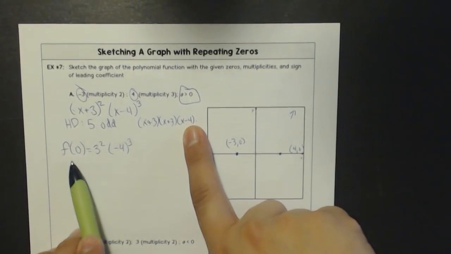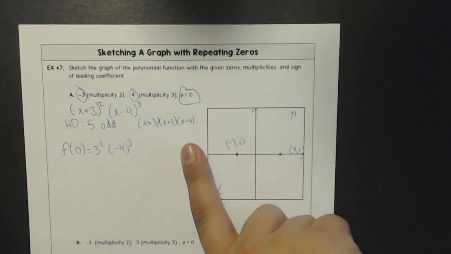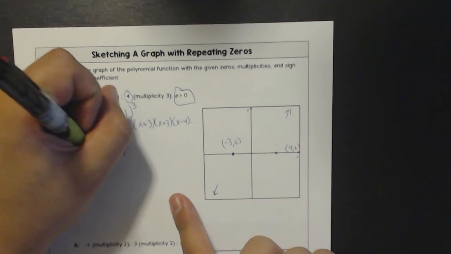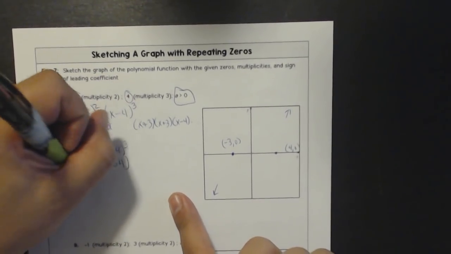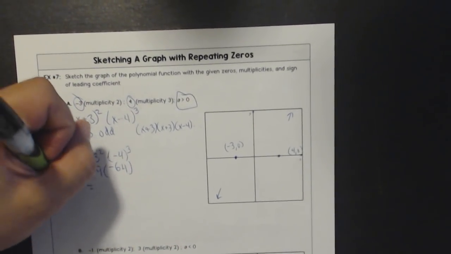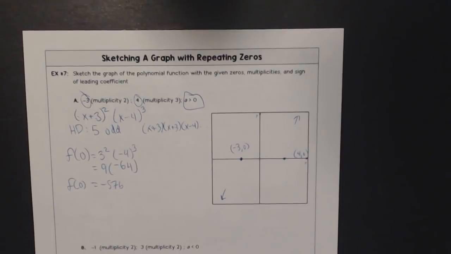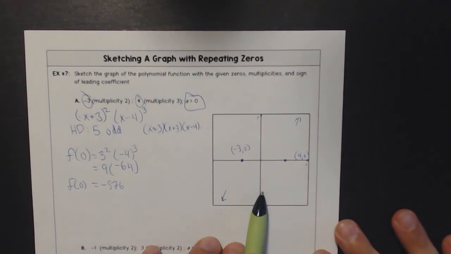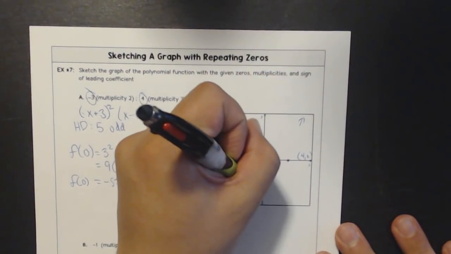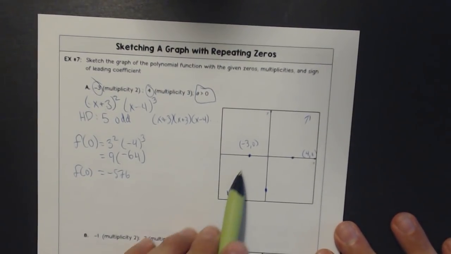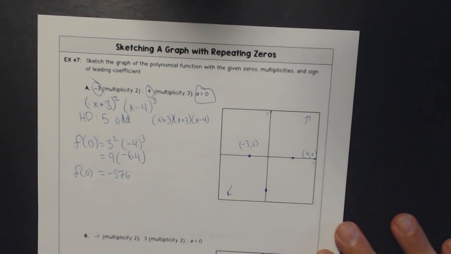Those get zeroed out because I'm finding the y-intercept. And when I plug this in, I find out that I get 9 times negative 64. And I get f of 0 equal to negative 576. So a really big number. I don't really care about that too much. All I care about is that it's going to give me some number down here in the negative. And now we already can kind of see what kind of graph we're going to have.